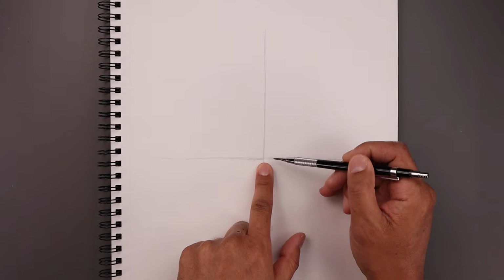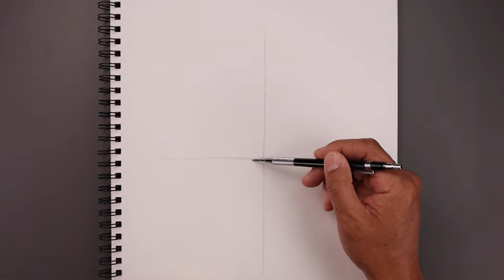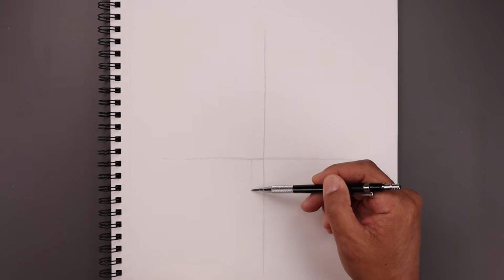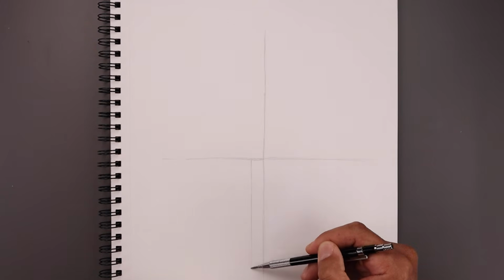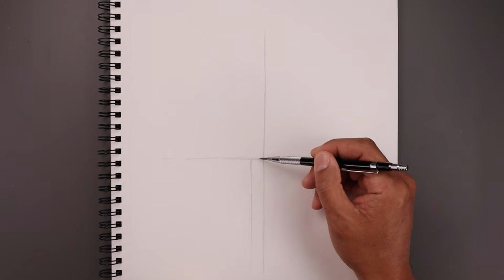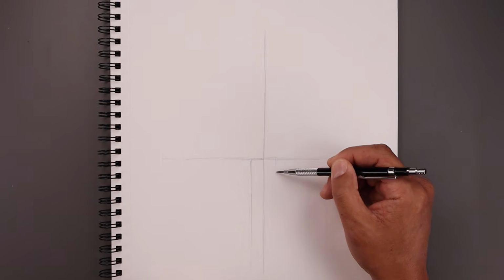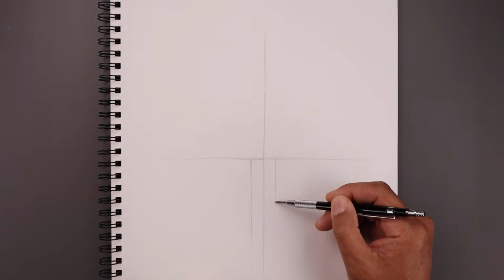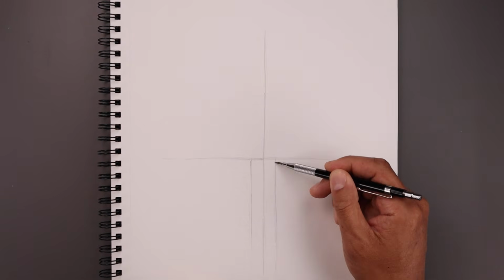Let's start by adding a gap in between the eyes. From the center point, let's step over towards the left. Sketch a line coming all the way down towards the bottom. Now I want to take this distance over towards the right side and do the same thing. Just bring that all the way down towards the same height.